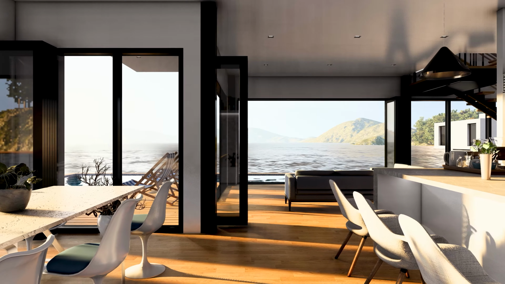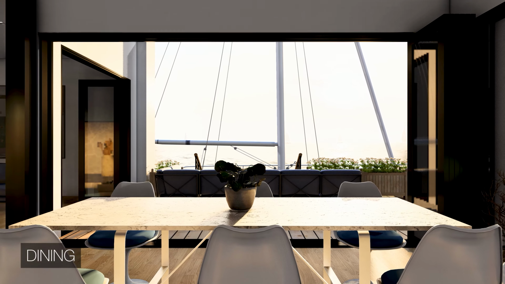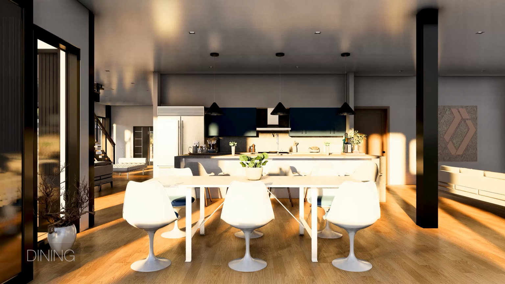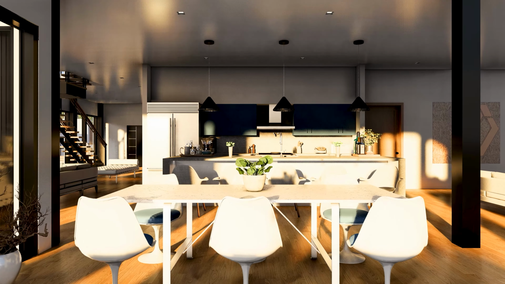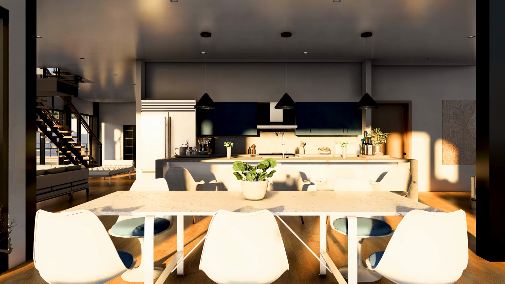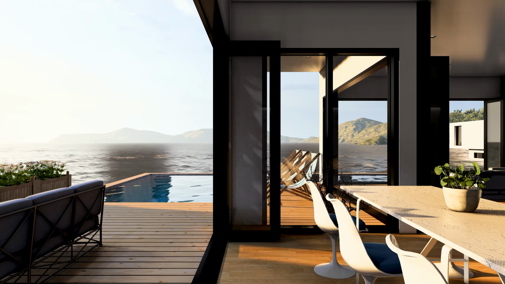Next to the kitchen is the dining area that has a large sliding door leading out to the outdoor lounge and dock. The dining table is large enough for 6 to 8 people to sit together and share a meal, and there's plenty of space to add more tables for larger dinners. People can also sit at the island or at the outdoor sofa.